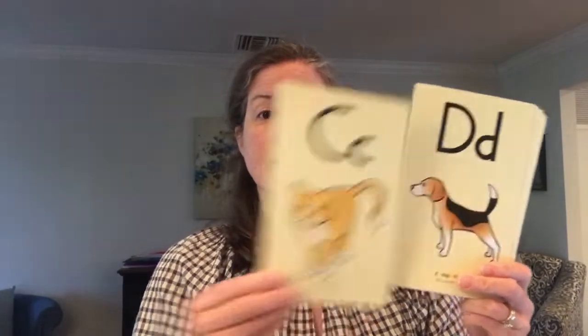A is for apple, a. B is for bat, b, b, b. C is for cat, k, k, k. D is for dog, d, d, d. E is for ed, eh. F is for fun, f. G is for game, g, g, g. H is for hat, I is for itchy, I. J is for jug, j, j, j. K is for kite, k, k, k. L is for lamp.